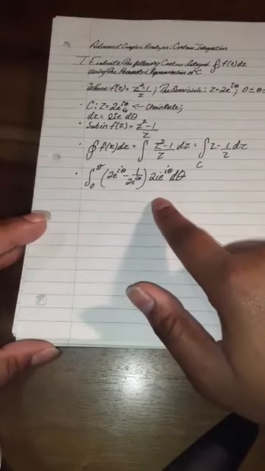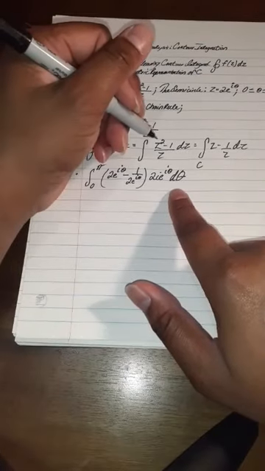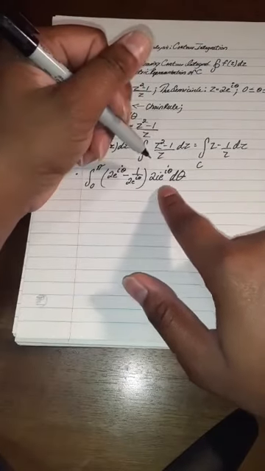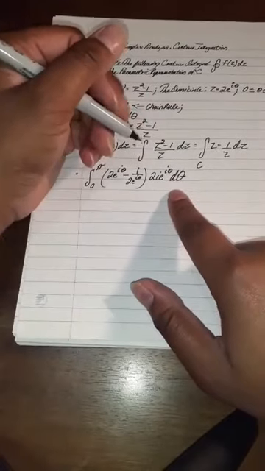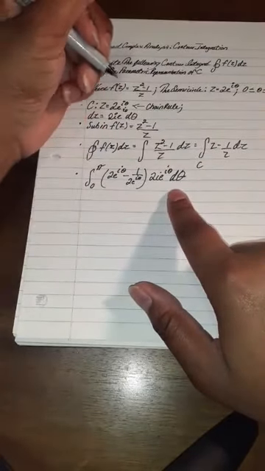I would probably just try to break this up a little bit. Let me see what I can do. The 2i here is a constant, so we can just pull it out. So that'd be 2i times the integral from 0 to pi. And then on the inside, we just have 2e to the i theta minus 1 over 2e to the i theta, and then d theta is behind it.